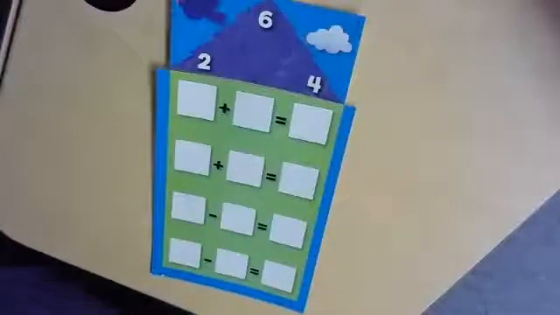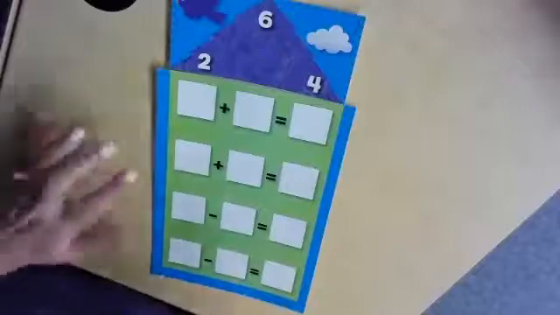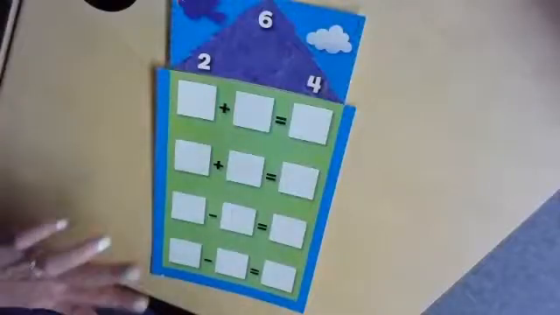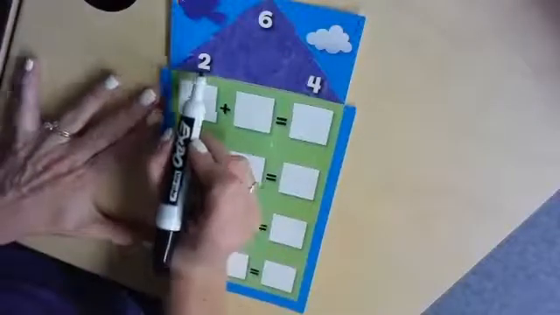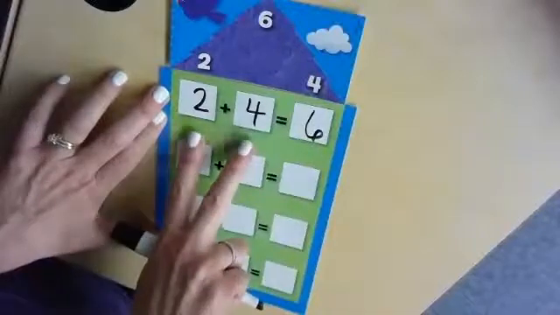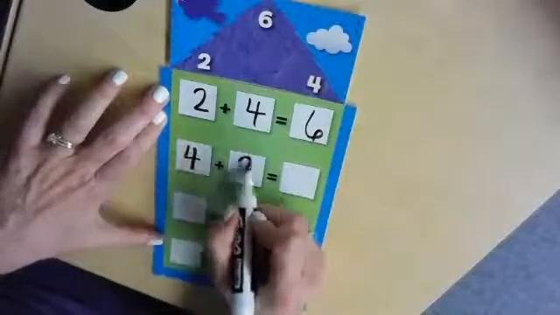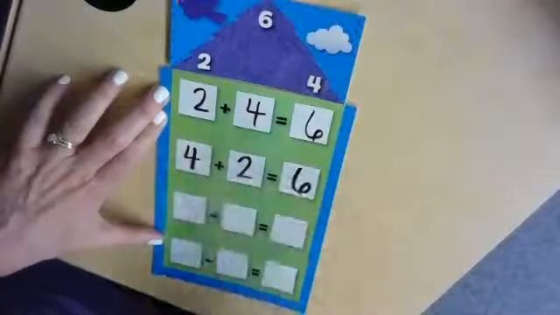Okay, I have another equation that I want to build. The big number's on top. The big number would be at the end of my addition and at the beginning of my subtraction. I'm going to build 2 addition, 2 subtraction. First, we're going to start with 2 plus 4 equals 6. We're going to turn these two around, and we're going to put 4 plus 2 equals 6.